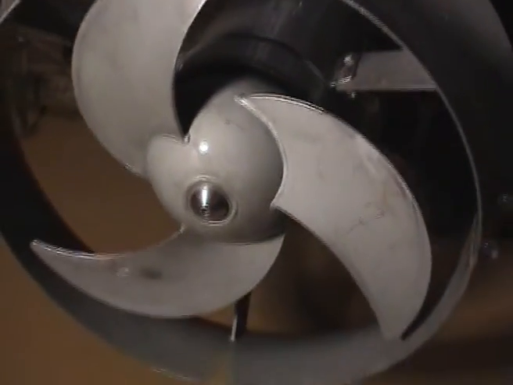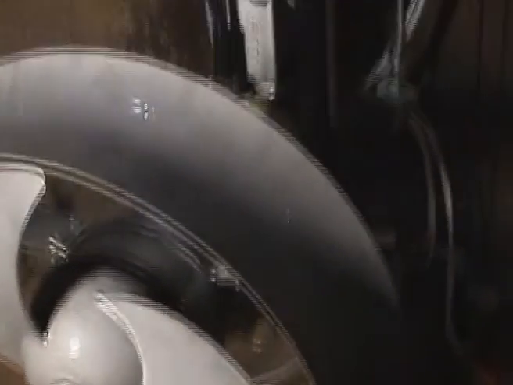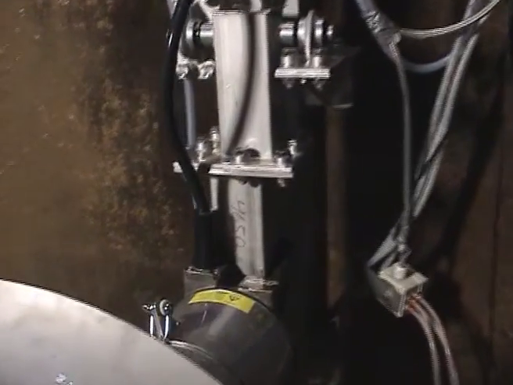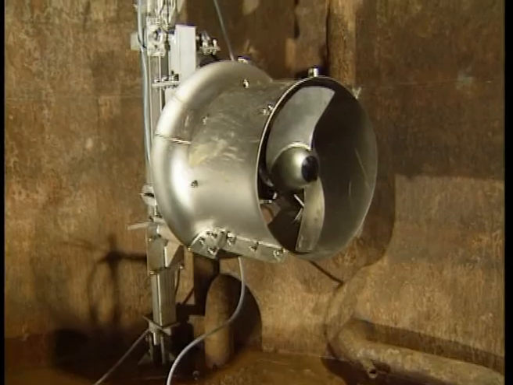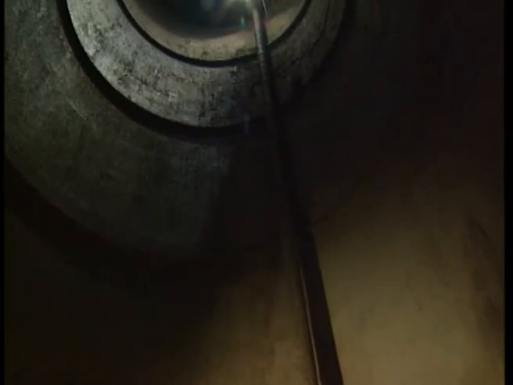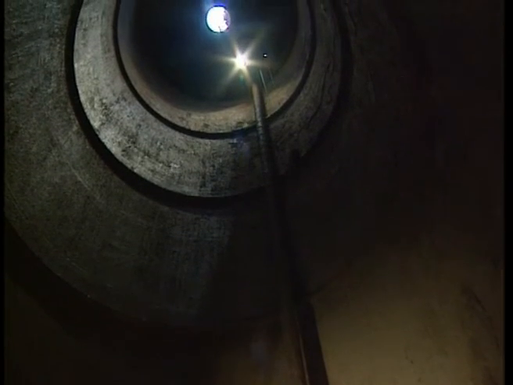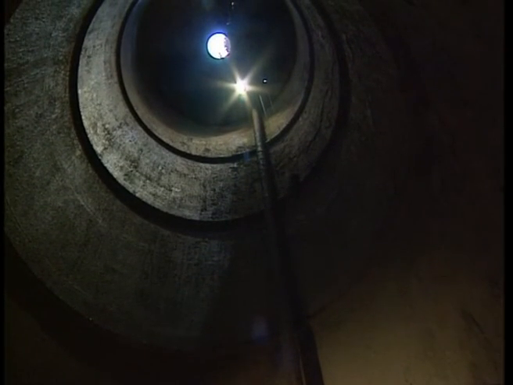Both agitators are the same size in terms of rated power. We will monitor the power consumption and thrust produced for both agitators. The tank, which is 4 meters, 13 feet in diameter, is filled with drilling mud up to a depth of 6 meters, 20 feet.